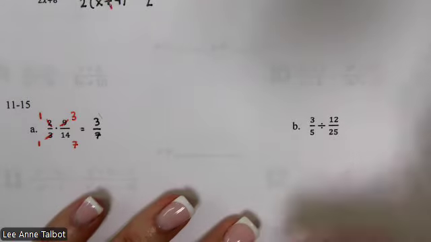Okay, now B, before I do any of that stuff, I'm going to keep change flip.